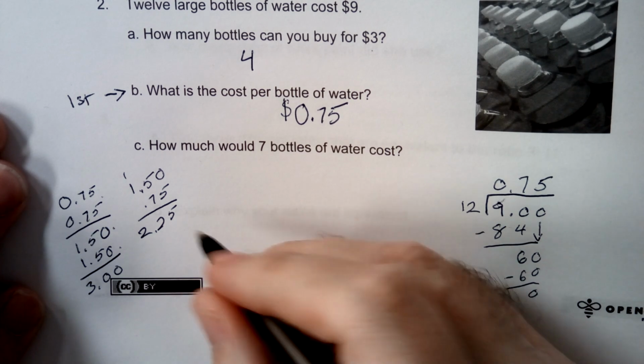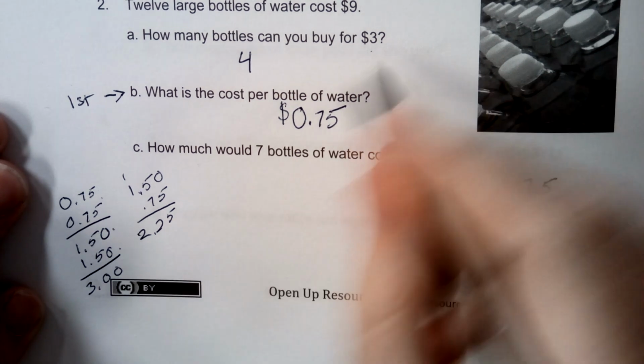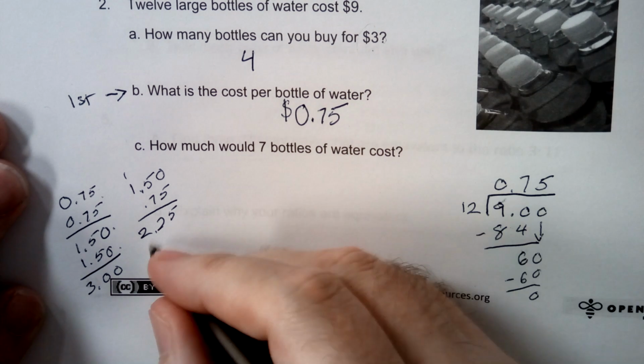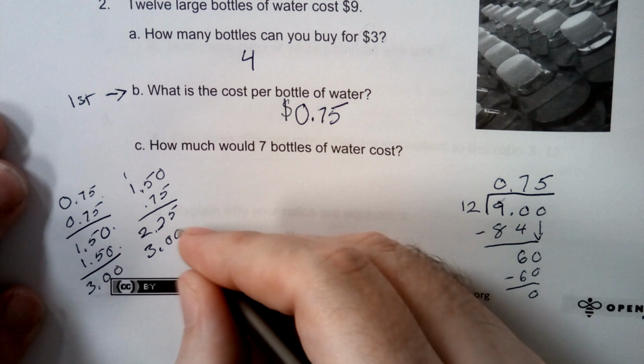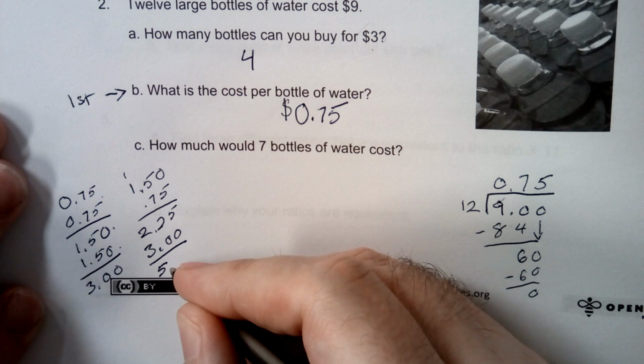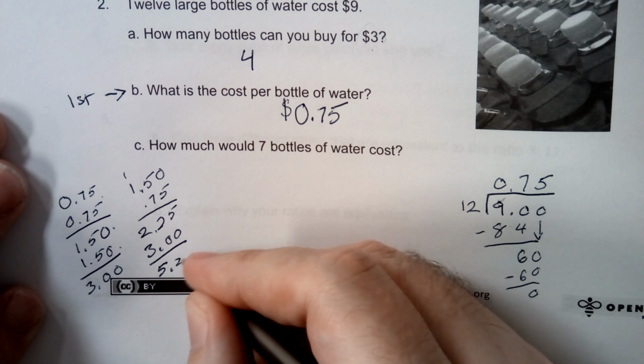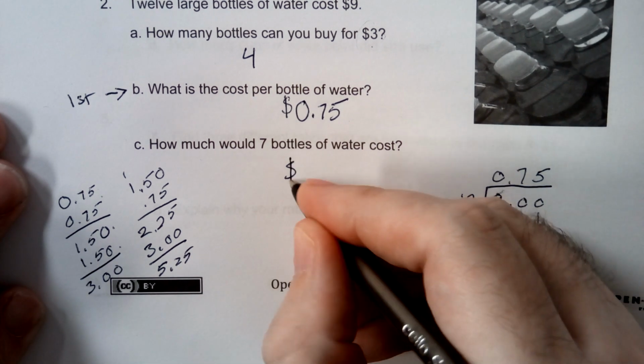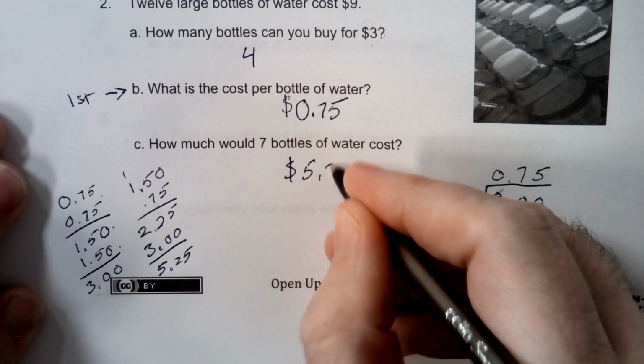And so that's 3 bottles, and 4 bottles is $5.25. So 7 bottles is $5.25.